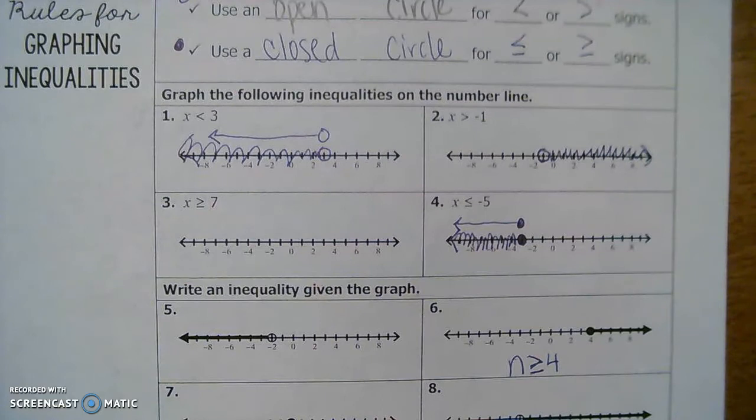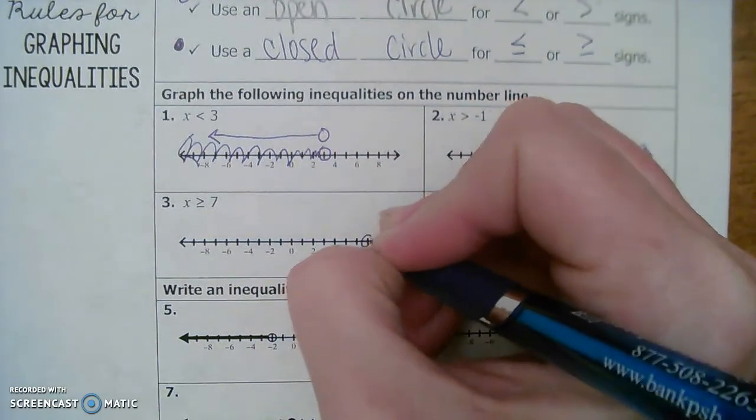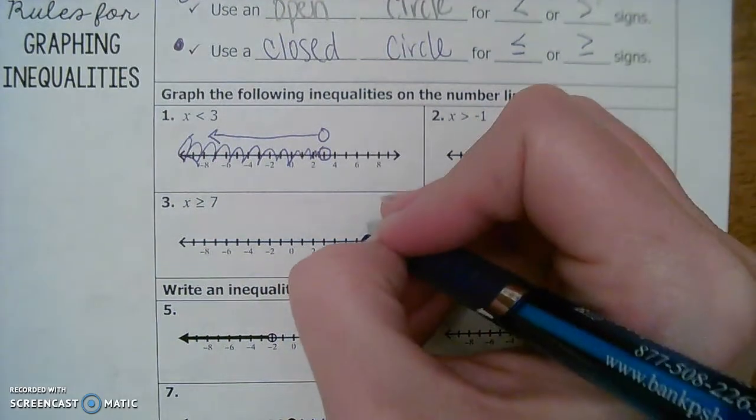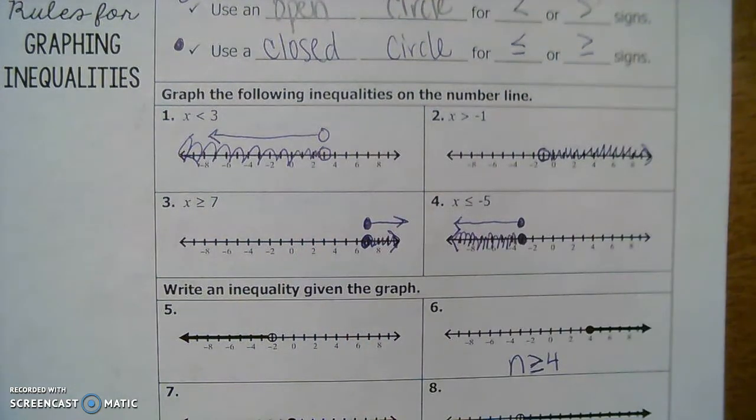For number 3, x is greater than or equal to 7, so we need to have our closed circle on 7 and then shade to the right. Again, if you would rather just put it right above and go to the right, that is fine, either one.